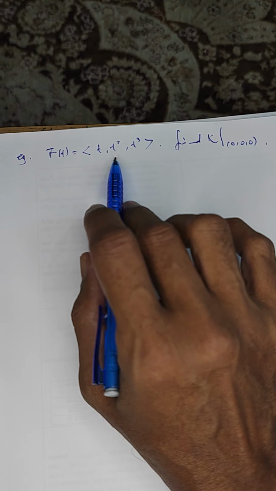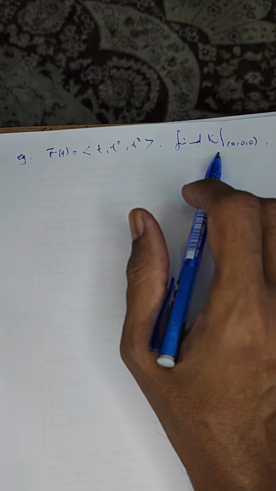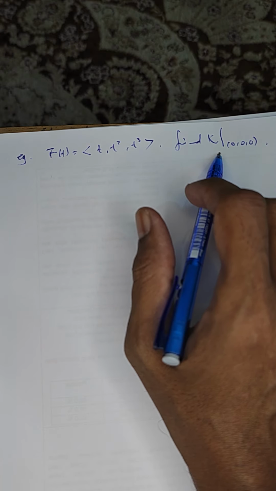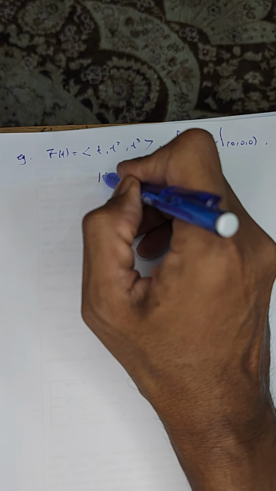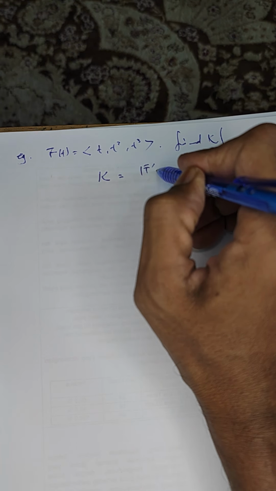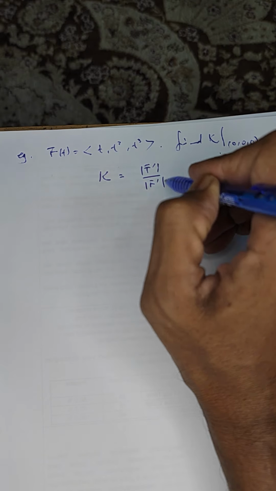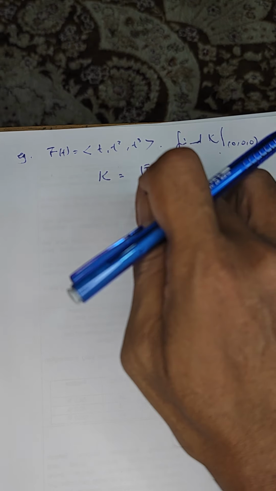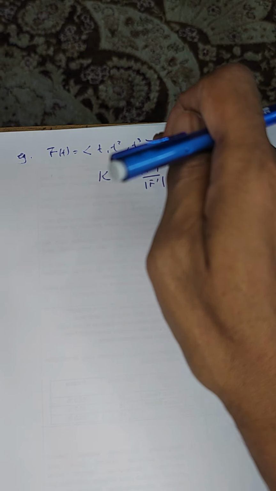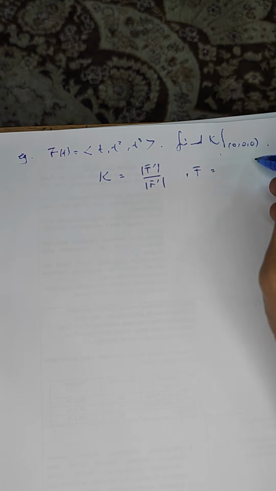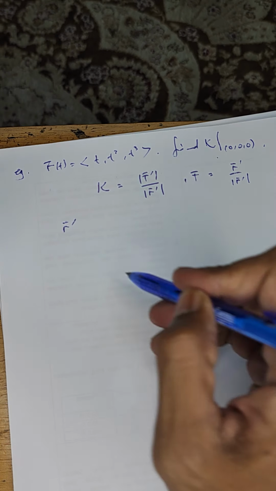Now for the given vector function, we need to find kappa. So the definition of kappa, let me write those things. Kappa is magnitude of T prime over magnitude of r prime. Okay, so we need to find what is r prime. We need to find what is T prime. So first of all, of course, we need to find r prime in order to find T. And we know that T is r prime over magnitude of r prime. Okay, so bear this in mind. So we use those things. Now from there we need to find what is r prime.